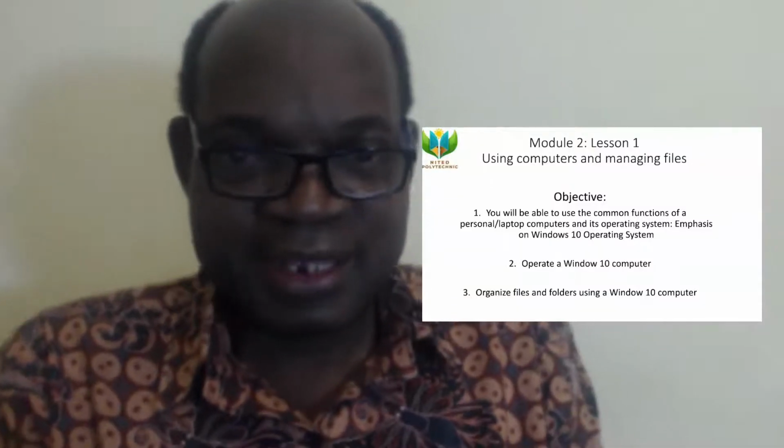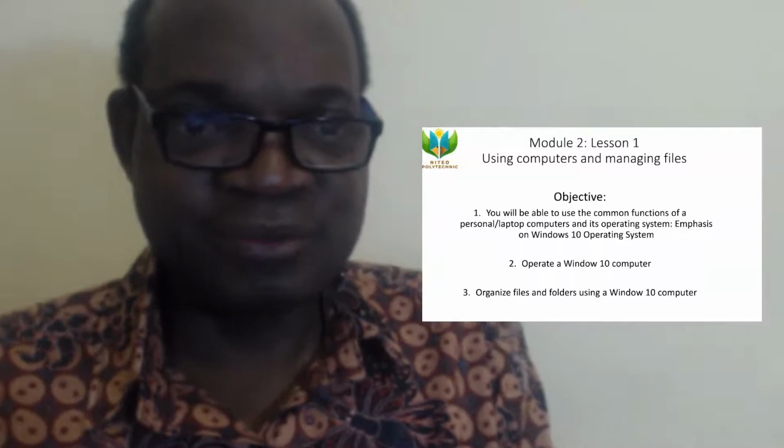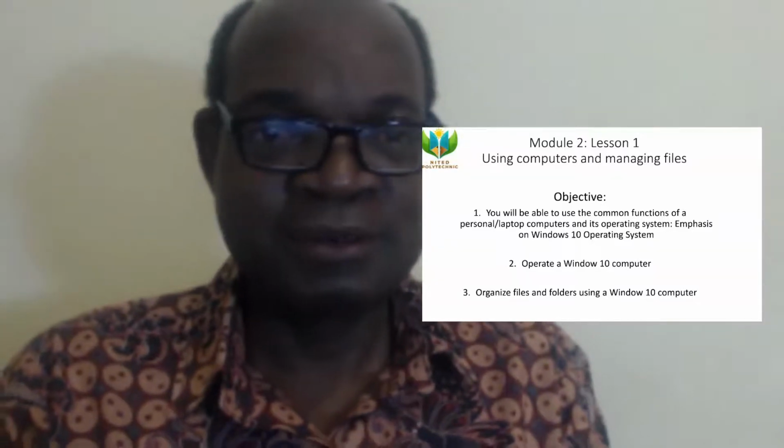We are now in Module 2, and in Module 2 we will be looking at a different aspect of ICT. This time around, we will be looking at operating systems and how to manage files. We are in Module 2, Lesson 1, using computers and managing files.